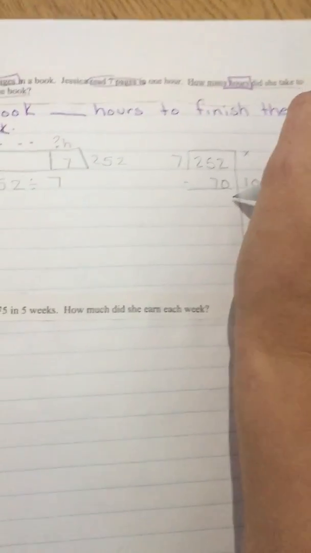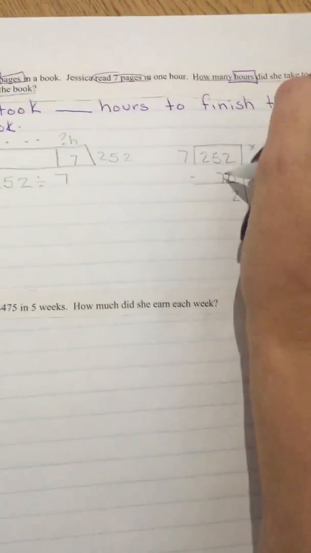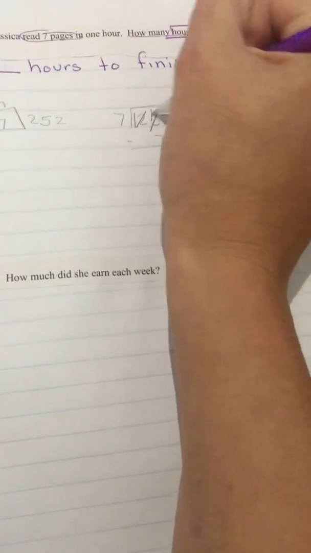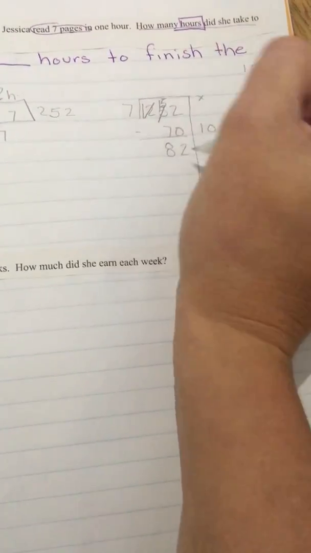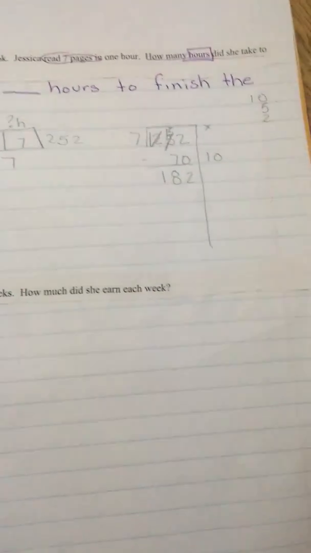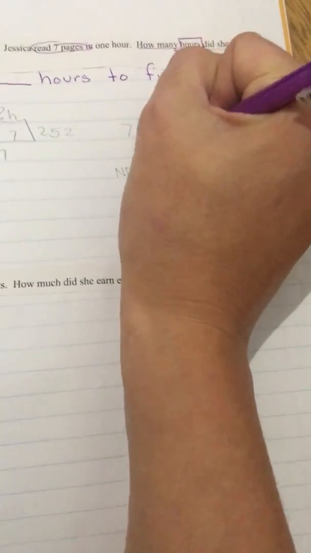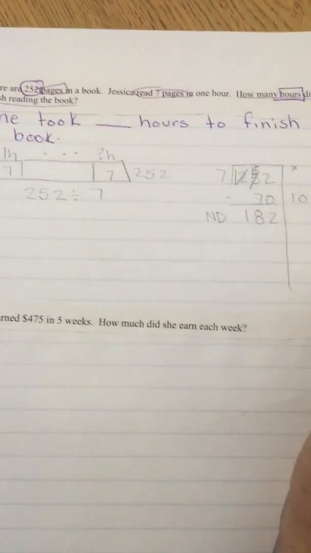2 minus 0 is 2. 5 minus 7 I cannot do, so I need to decompose. My 2 becomes a 1. My 5 becomes a 15. 15 minus 7 is 8. 1 minus nothing is 1. Now I have a new dividend of 182.